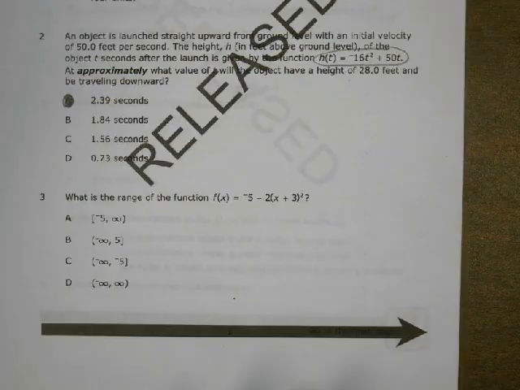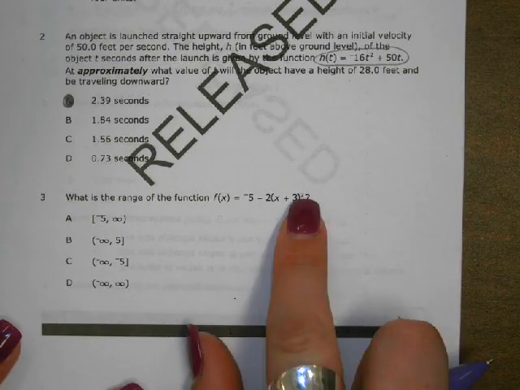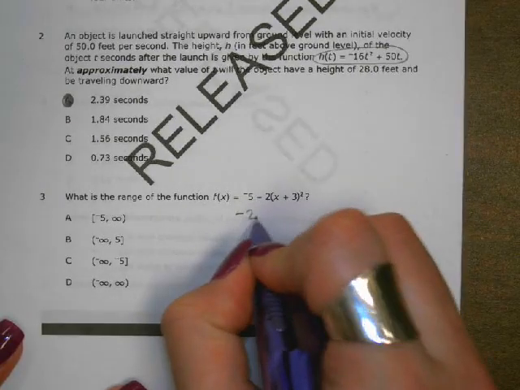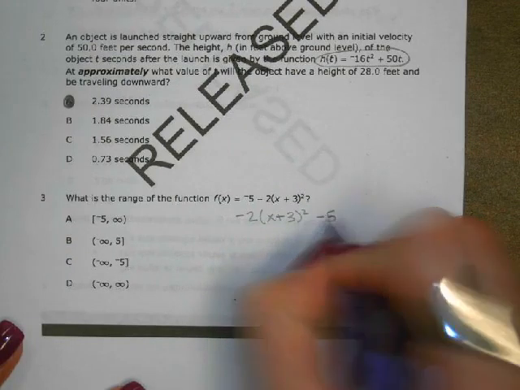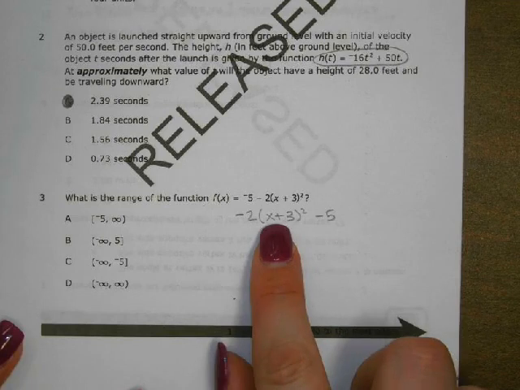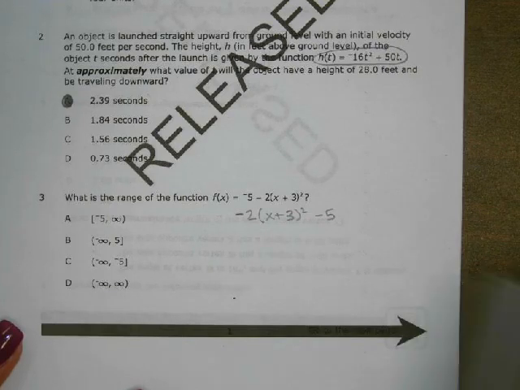All right, number 3, what is the range of the function? So if we think about this, we have a parabola. It's written in a different order than we're used to. That's how we're used to seeing it. So this is the vertex form. That means that the vertex is at -3, -5. And this -2 means that it's upside down.